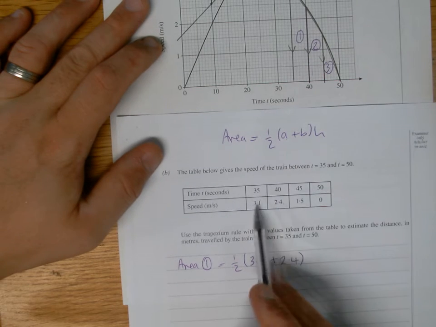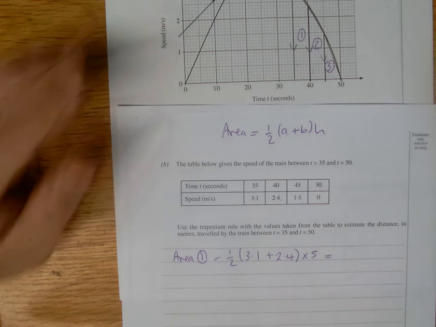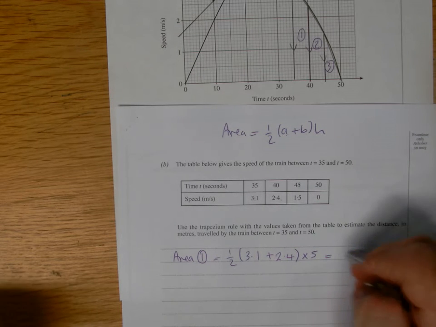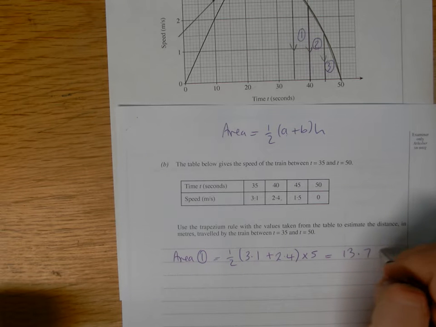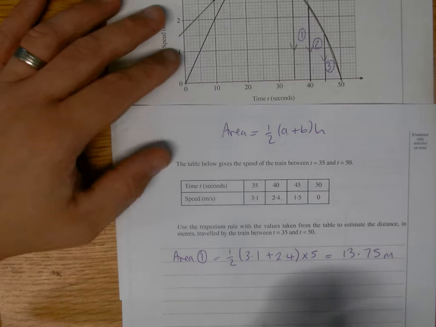Of course it's 5 seconds, isn't it? It's the distance here. So I can use my calculator in this case, and I get out 13.75. So that will be meters, okay? The area under the curve gives us the distance in meters.